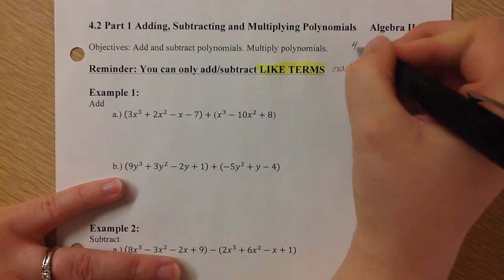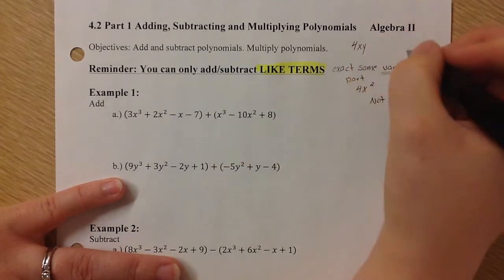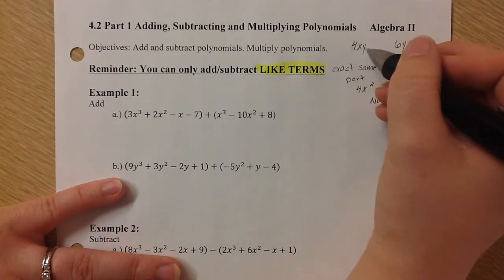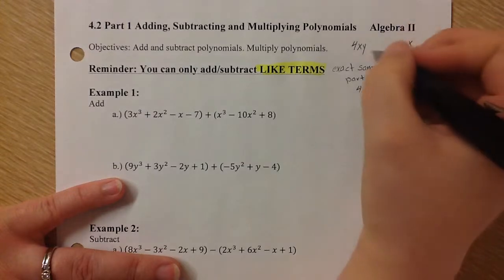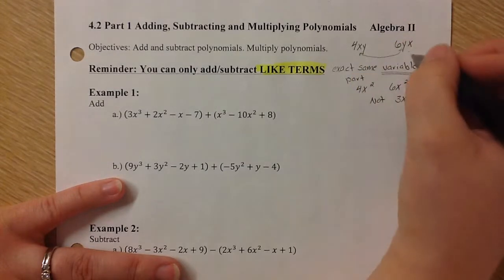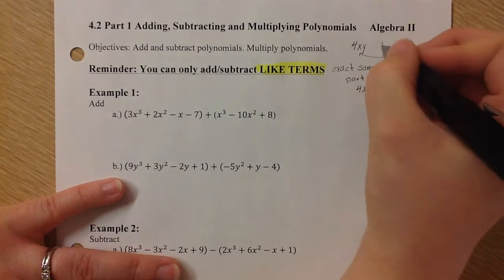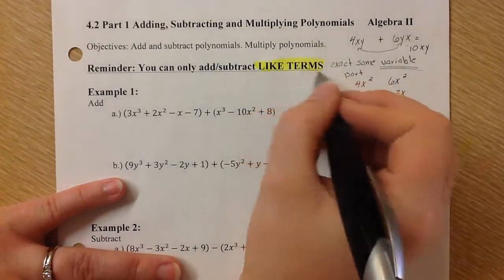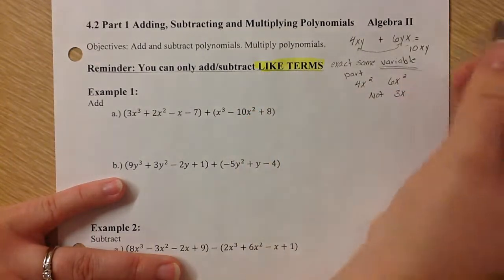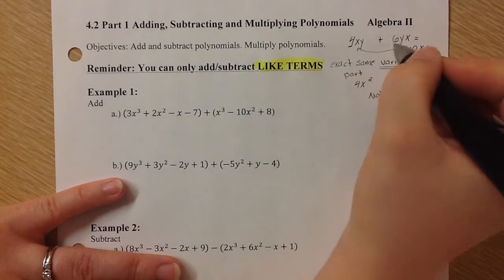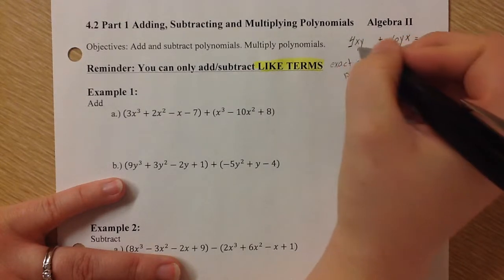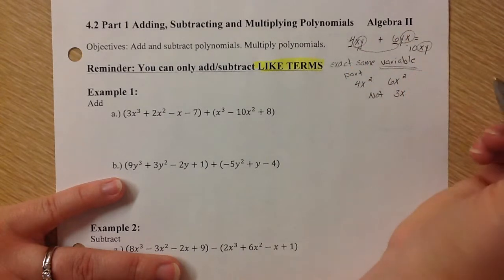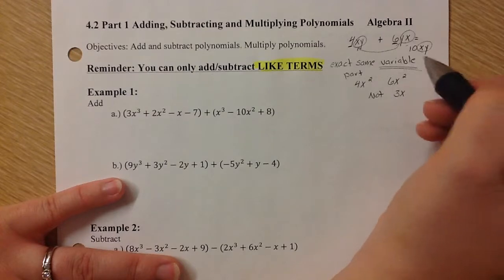Sometimes it can look a little confusing because you'll have 4xy and then 6yx. Those are technically the same variable parts, except one's in alphabetical order and one's not. So these are like terms. We could add them and end up getting 10xy. When we add like terms, we identify our like terms, and then we add their coefficients. I like to think of this as things. If I have 4 cats and 6 cats, I have 10 cats. I don't have 10 cats squared.